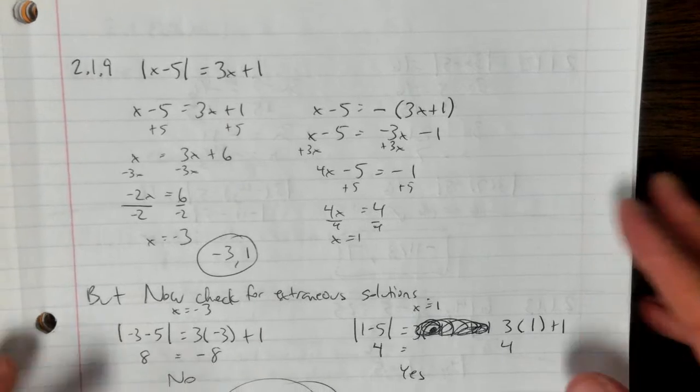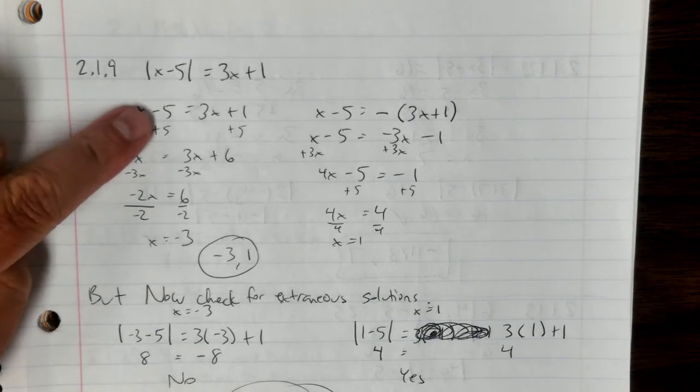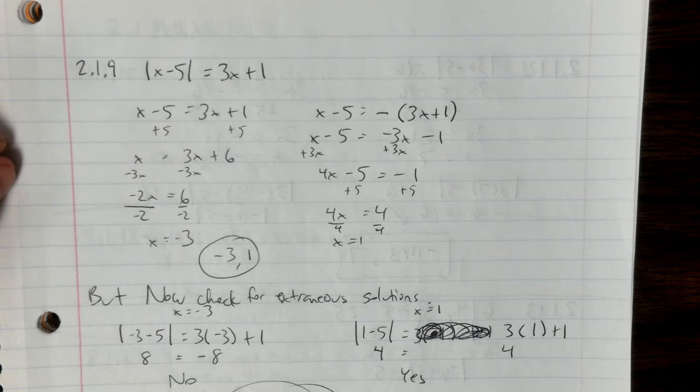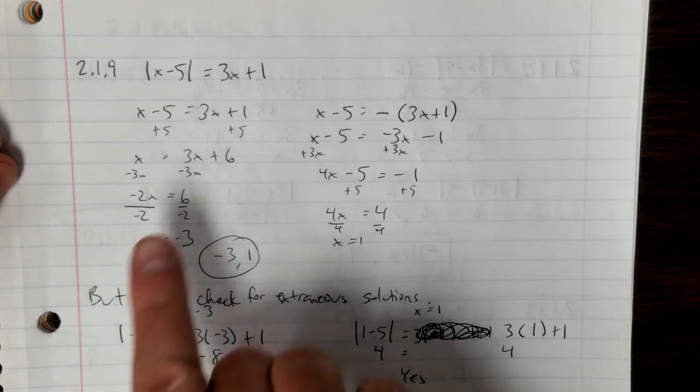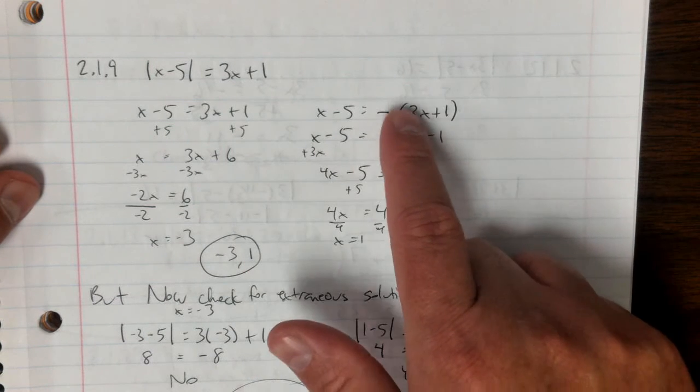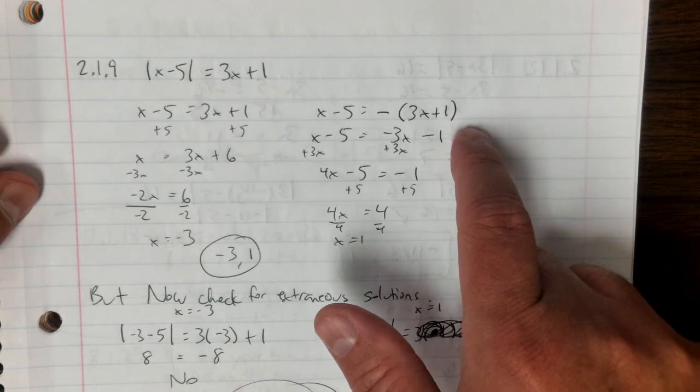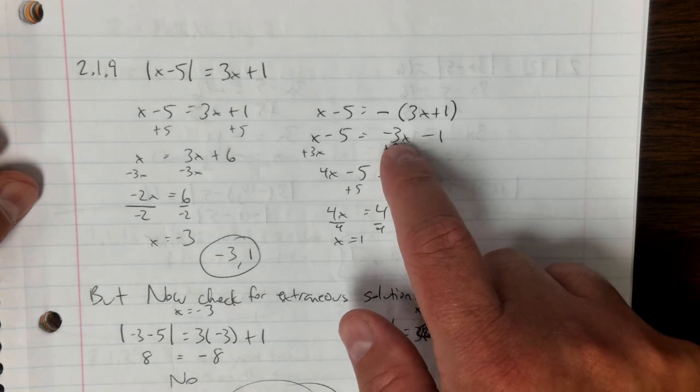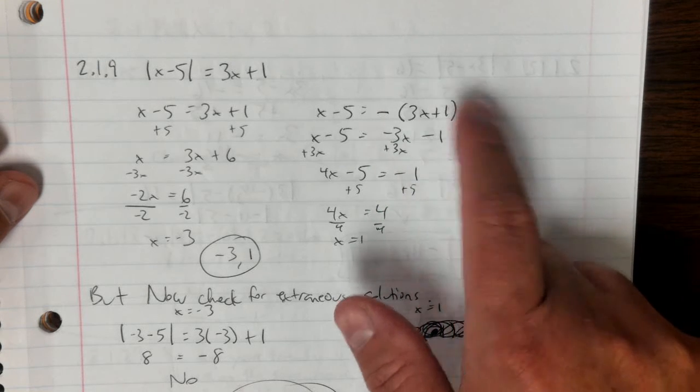Okay, on the next one, we have the absolute value of x minus 5 equals 3x plus 1. So on this problem, you set it equal to 3x plus 1 and negative parentheses 3x plus 1. Or you could jump directly to negative 3x minus 1 from distributing.